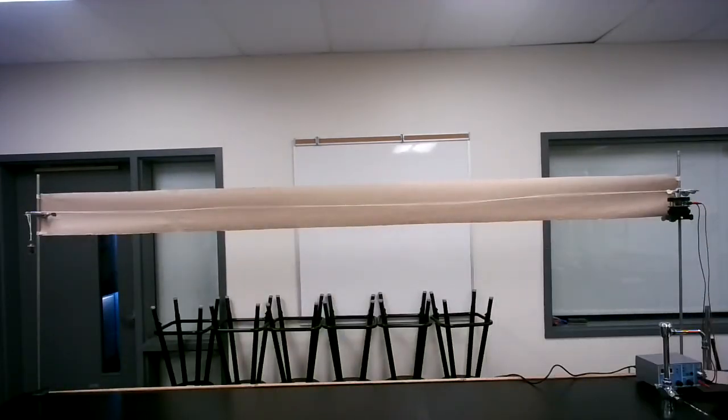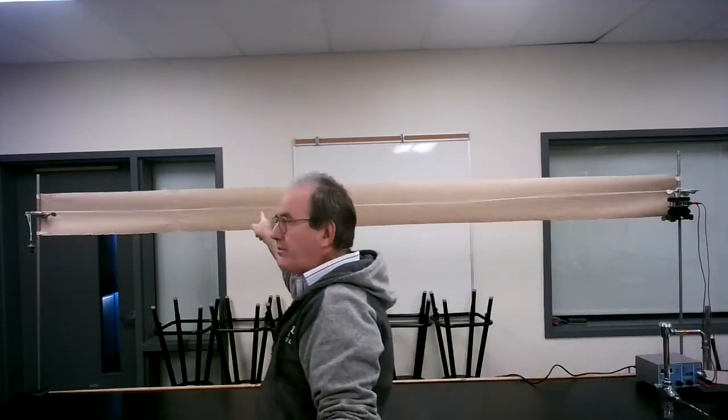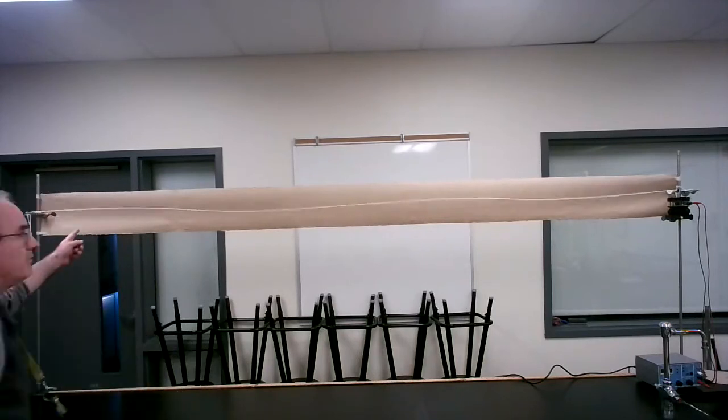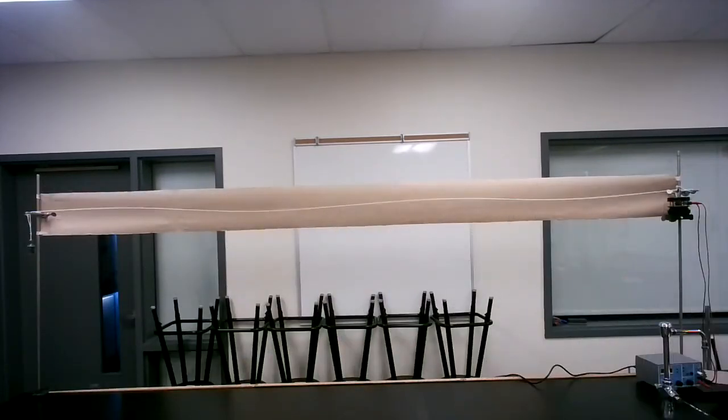How many antinodes do we have? 1, 2, 3, 4. So we managed to generate another antinode, another standing wave. And we could increase the frequency even more, until we get the next standing wave.